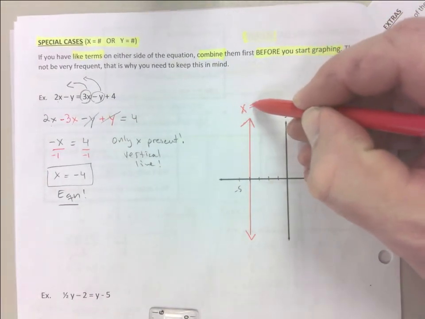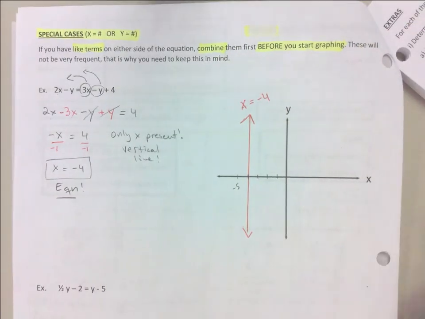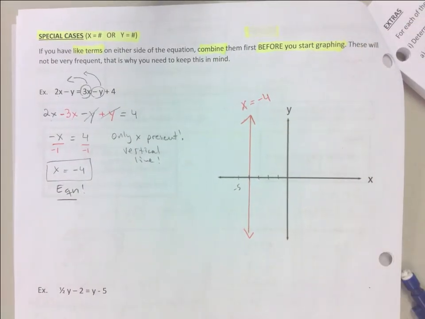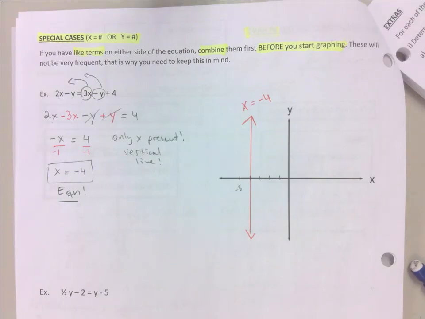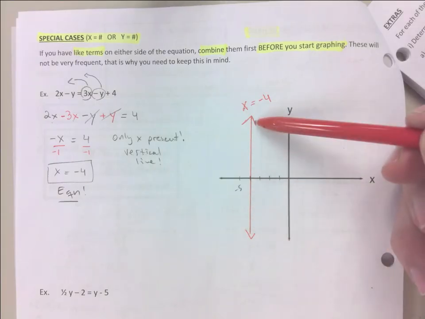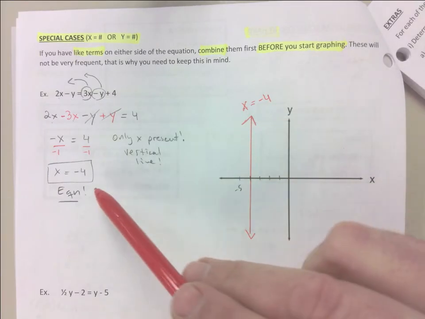This is x is equal to -4. You're done. And think about it differently. It's saying no matter what, x is always equal to -4. No matter where we are, x is always equal to -4. That's what we're told.